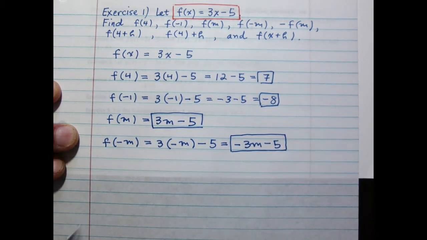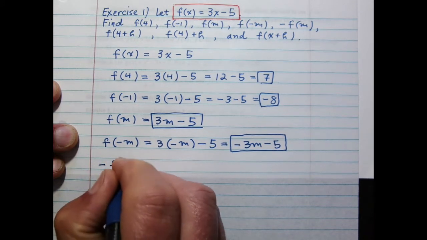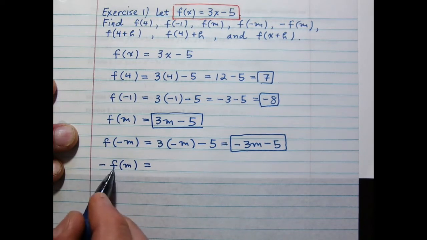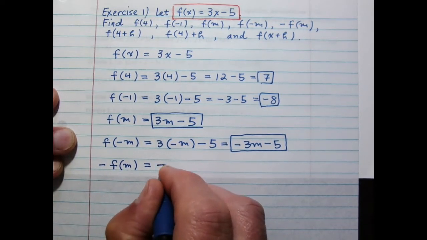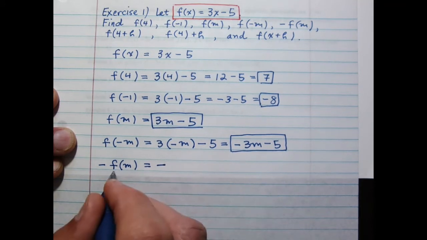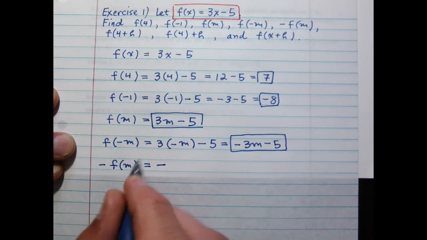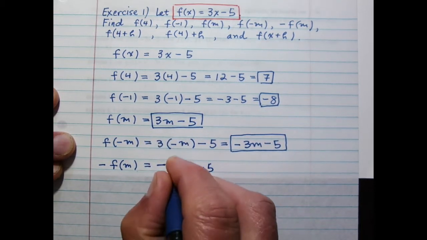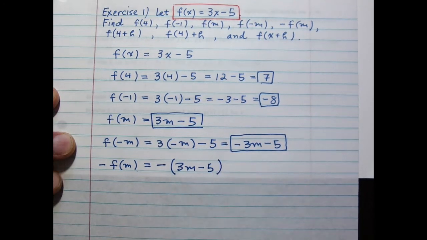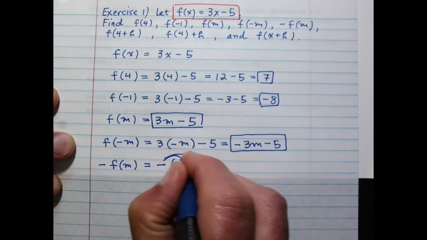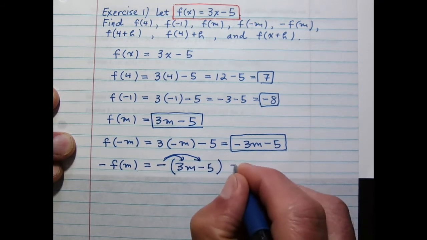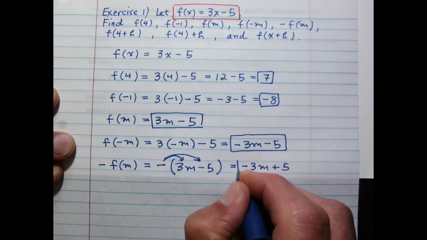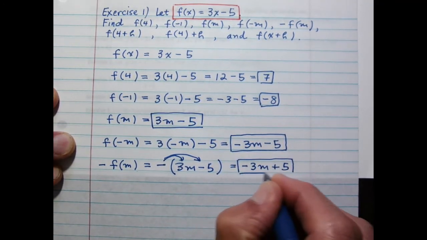You don't have to. Now, notice that minus f of m is going to be something different. This minus sign outside the function notation means minus the quantity we got when we computed f of m, which we have up here, 3m minus 5. But it's minus that entire quantity, so I need grouping, and I need to distribute the minus sign to the two terms. That becomes minus 3m plus 5 in the end, because minus and minus 5 is plus 5.